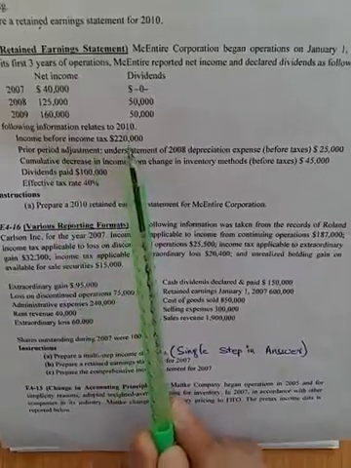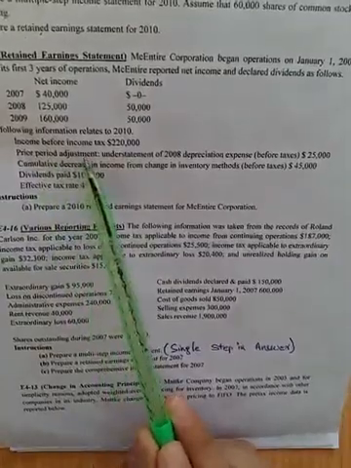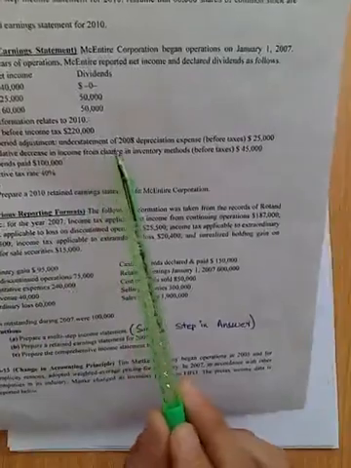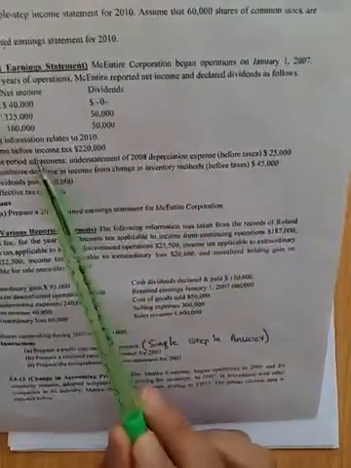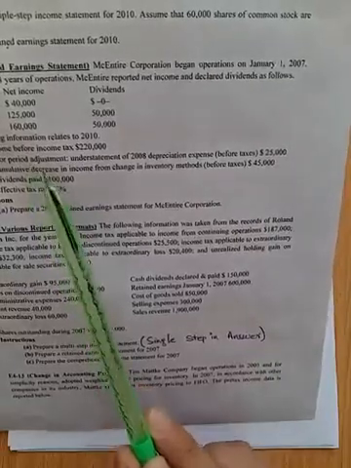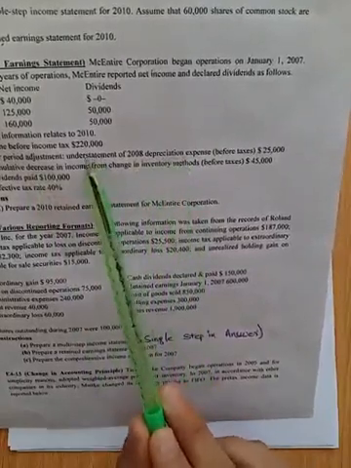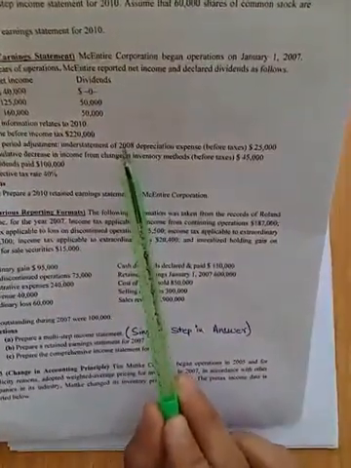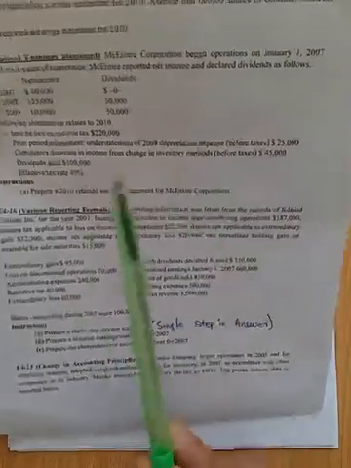The income tax amount is $220,000. And then look at this prior period adjustment. Prior period means previous year's adjustment. Understatement of 2008 depreciation expense before tax $25,000. It means that this is related to errors and omissions. By mistake we recorded less depreciation expense. Understatement means we recorded less depreciation expense, and this transaction is related to 2008. The amount is $25,000 and it is before tax, meaning tax is not subtracted here.